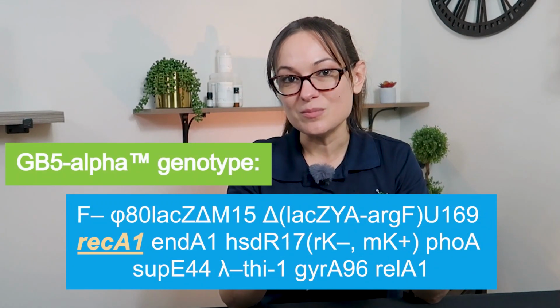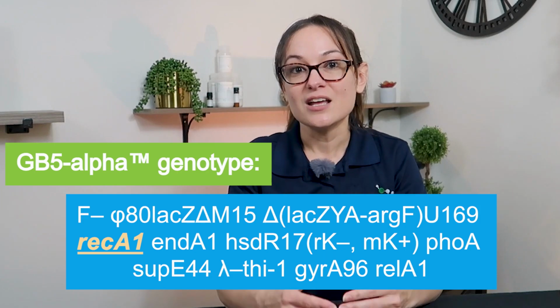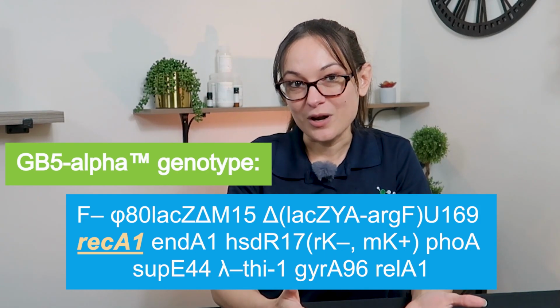Even without knowing everything about genotype nomenclature, you can see in these GB5 alpha cells that the genotype has a recA reference. The whole point though is that genotype shows you certain properties, and given the needs of your experiment, you'll want to look at the genotype to make sure your cell is equipped to do what you need it to do.